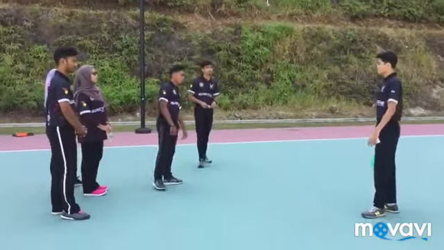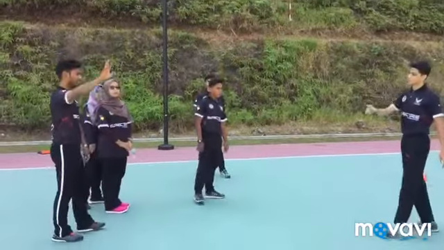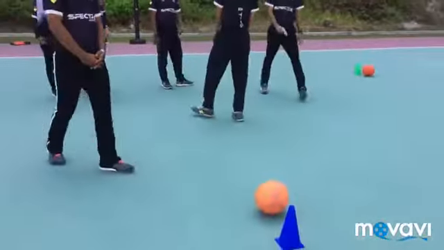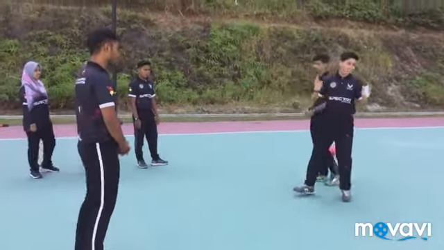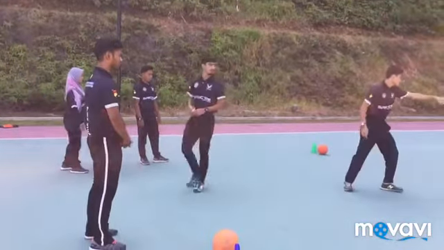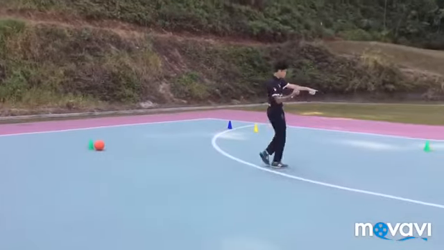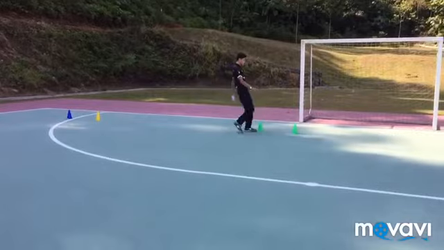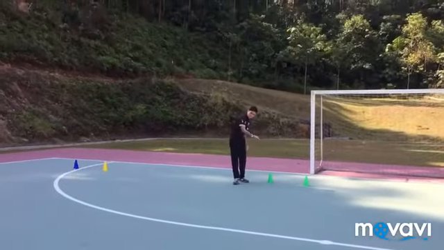So everyone will choose the short one. Yes. I will choose the longer one because you are too confident. Okay. So now your task is to kick the ball and enter through the cone. Enter between the cones. Yes, this one. You have to kick into this cone.